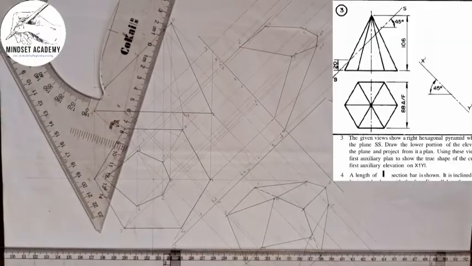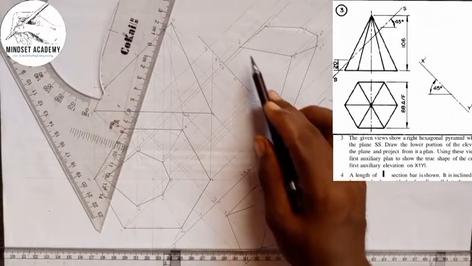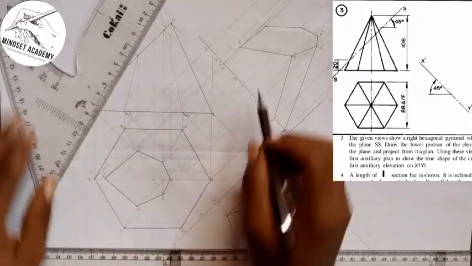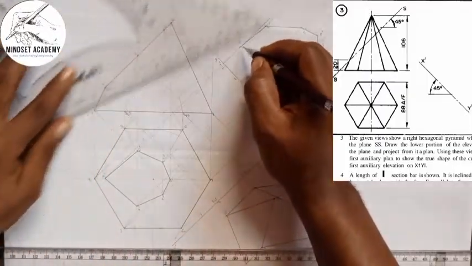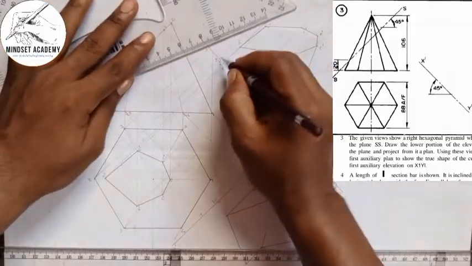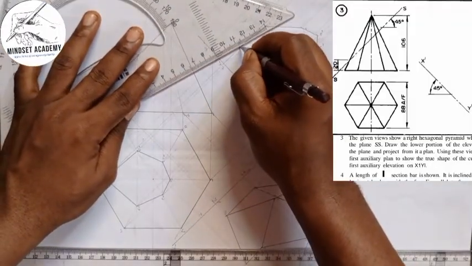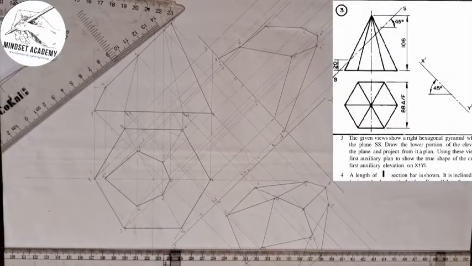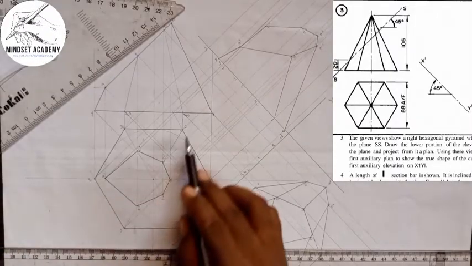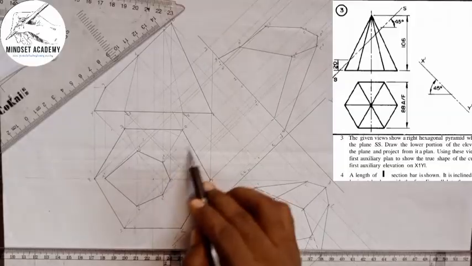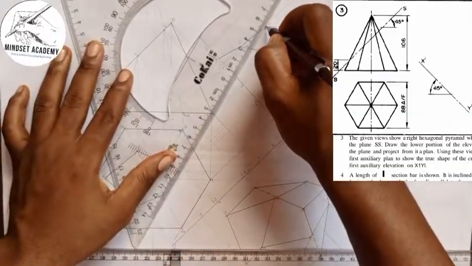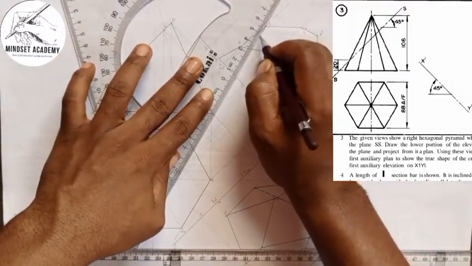Right? Then the next one is we have A prime and what? A prime and 4. This is A prime and 4, so I'll connect it this way. This 4 here. So the next one is C prime here and 2, right? So C prime and 2. This is C prime here, 2. So I'll use a hidden line to connect it this way.